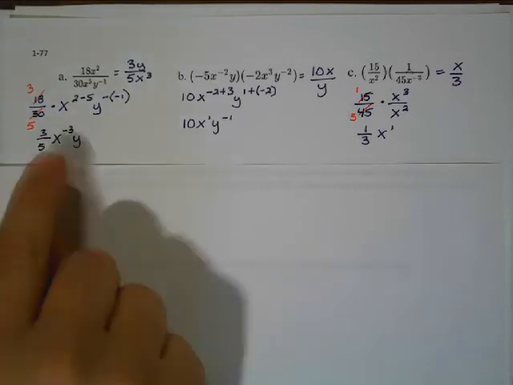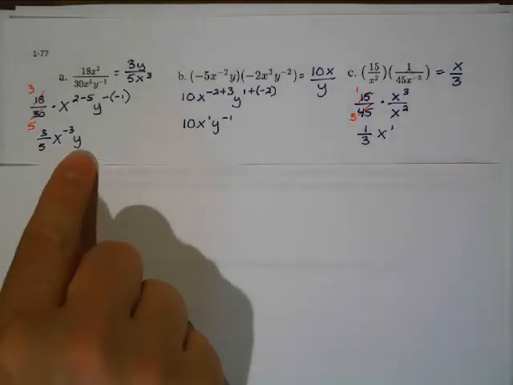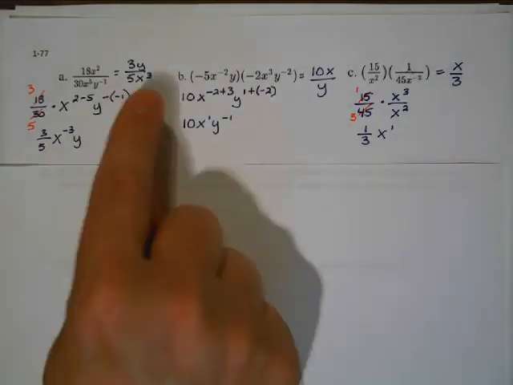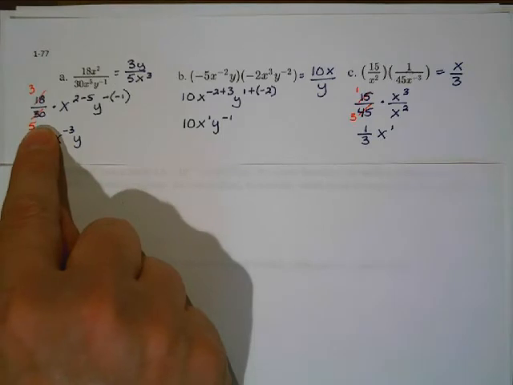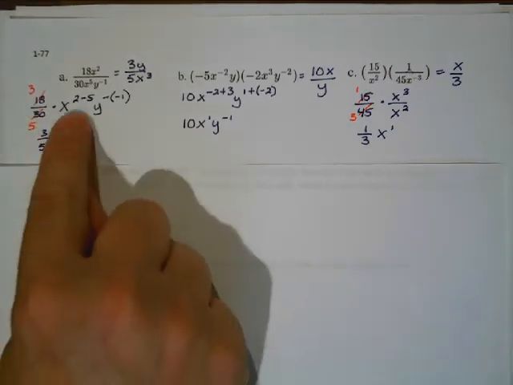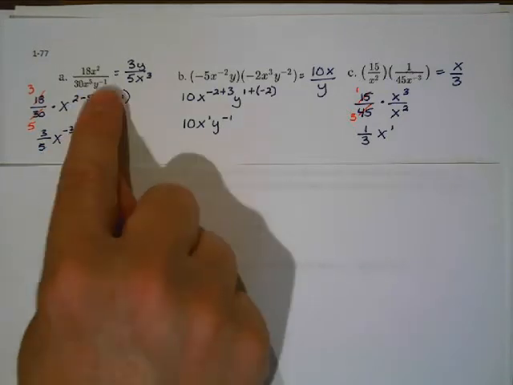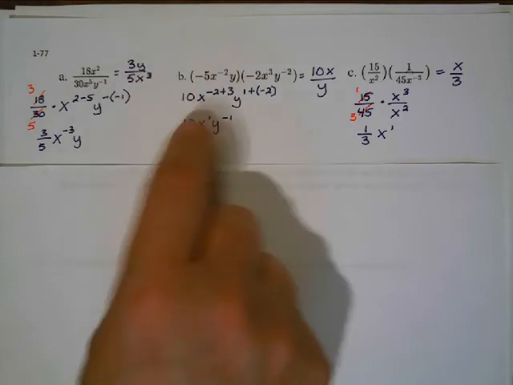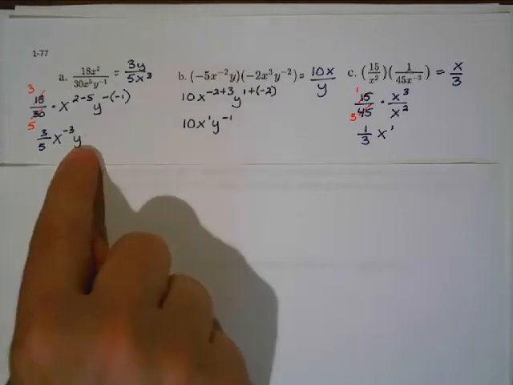So if you left the first one as 3/5 x to the negative 3 y, you're pretty close. You just need to move the x to the third to the denominator because it was a negative exponent. So I took the 18 and the 30 and reduced them both by 6. So I got 3 over 5 from that. And the x's, I did 2 minus 5, which makes negative 3 power. And then since the y to the negative 1 is on the bottom, that's a negative 1 because we subtract the denominator. So that's y to the first.